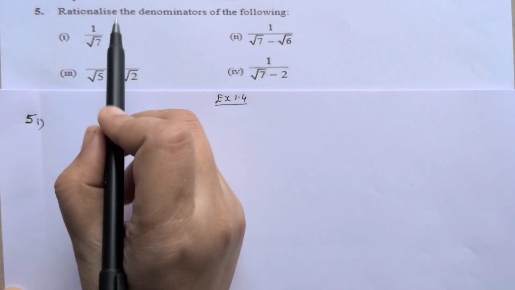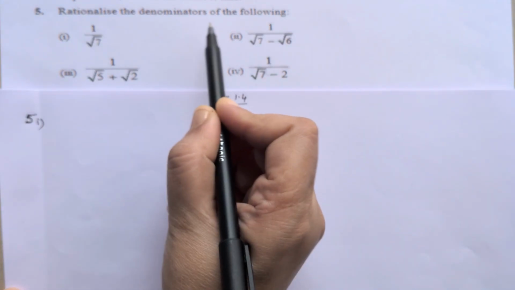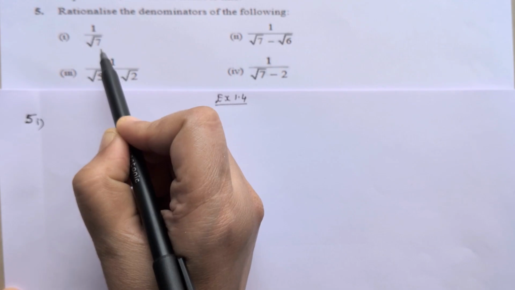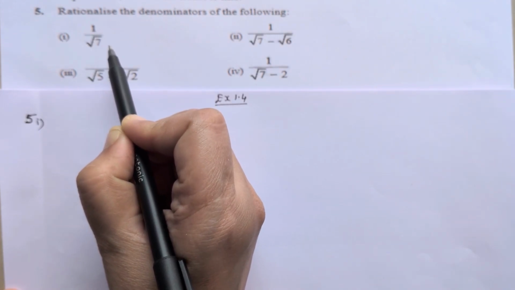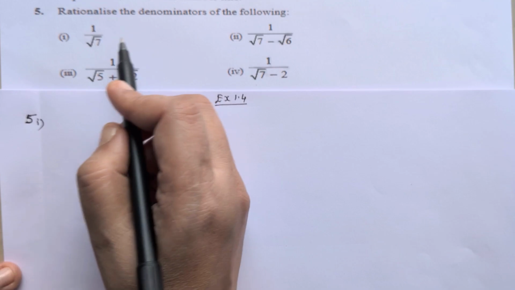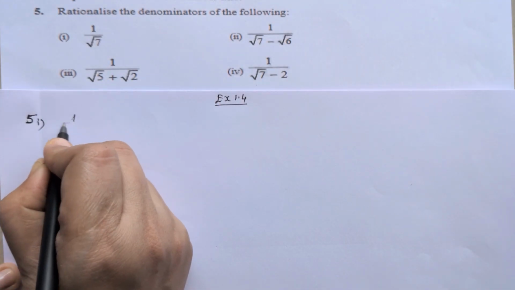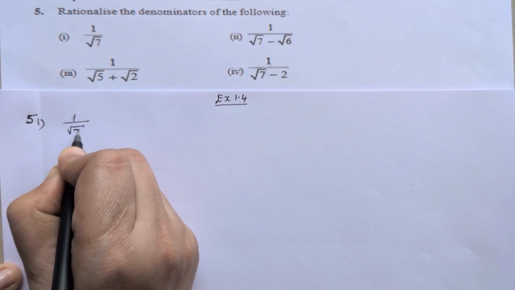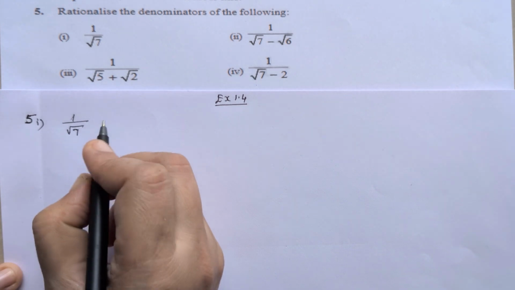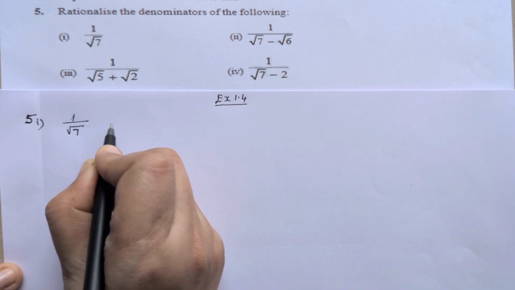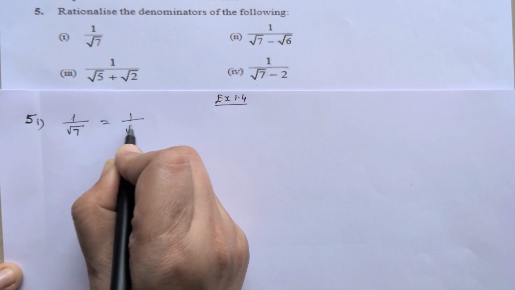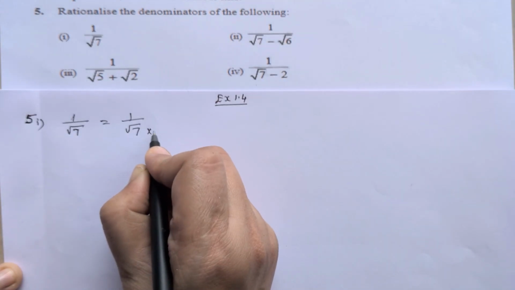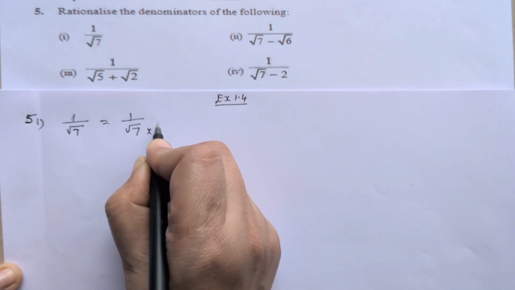Question number 5. Rationalize the denominators of the following. We have to remove the irrational part from the denominator. So to rationalize the denominator, first one, 1 by root 7. To remove the root sign from the denominator, what we have to do? You have to multiply numerator and denominator by the same number.